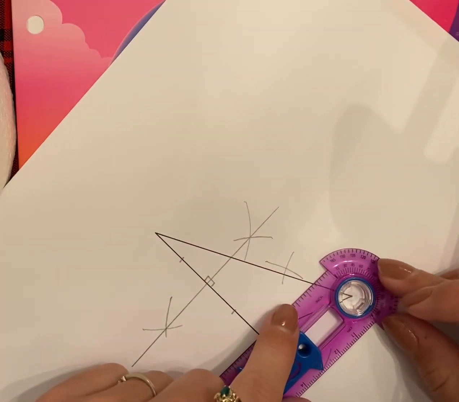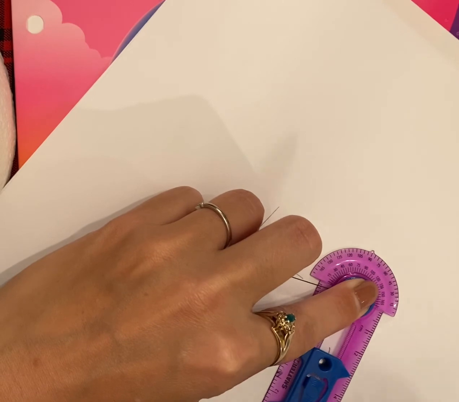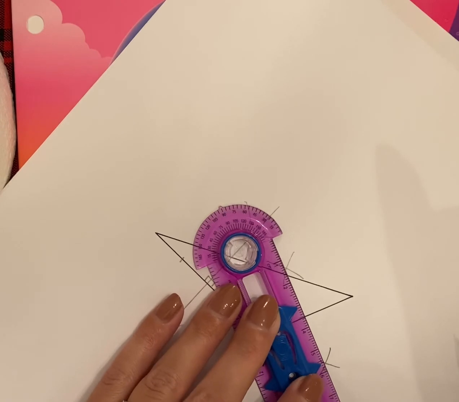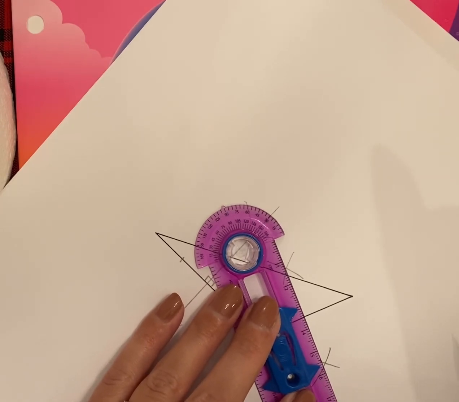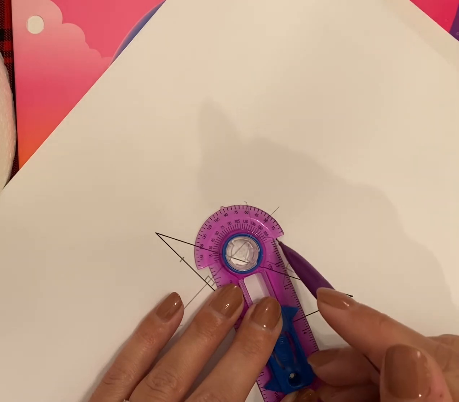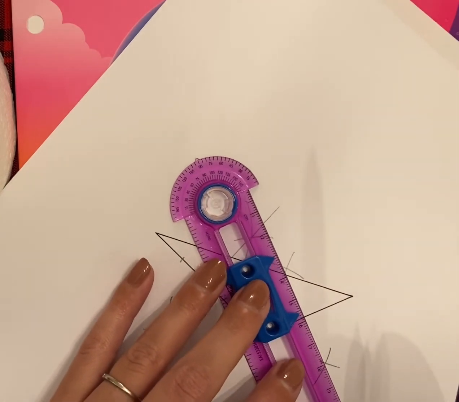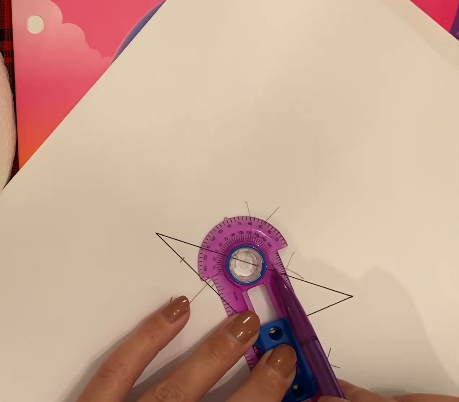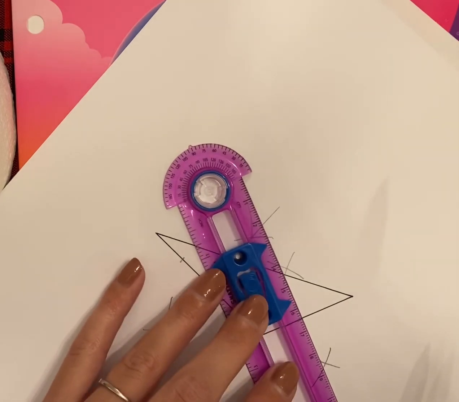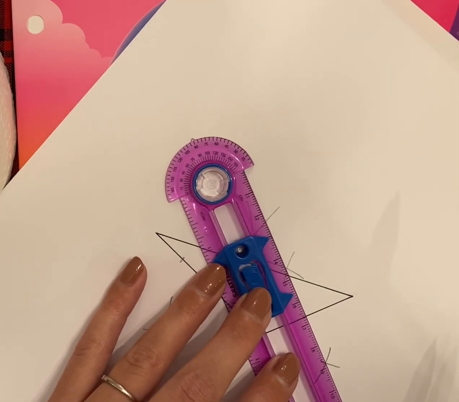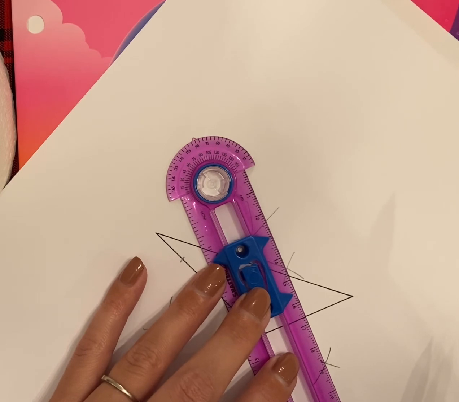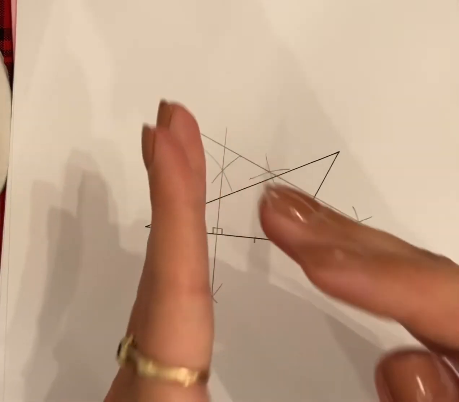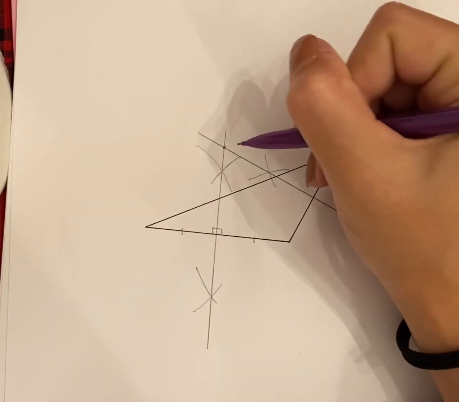I think I moved mine accidentally. Then I'm gonna connect those two. And that is telling me that's the perpendicular bisector of this portion of my triangle. And I wanna know where these bisectors intersect. So notice I was about to draw that in, but it wouldn't make sense because I need them to intersect. So move your ruler accordingly so that way your perpendicular bisectors intersect with one another. Because the whole point of this is to actually have them crossing paths. So in this case, it's out here. This is the circumcenter.